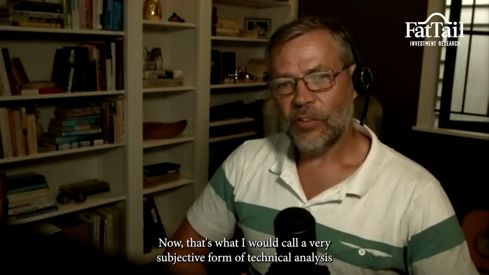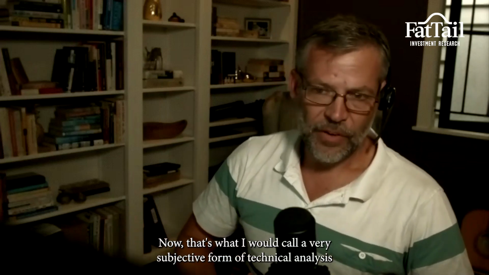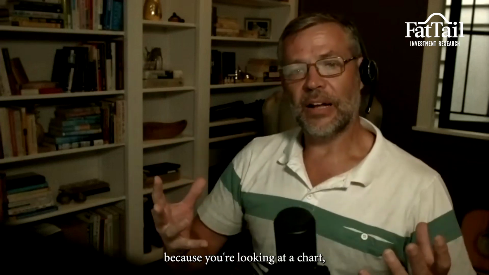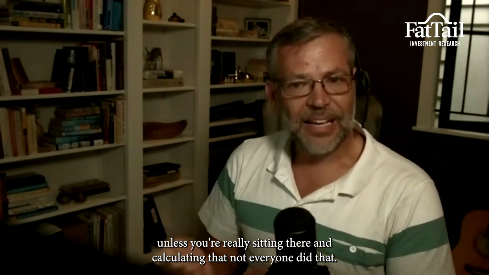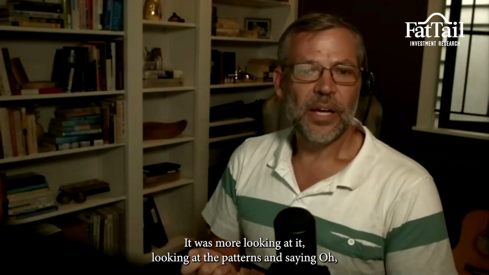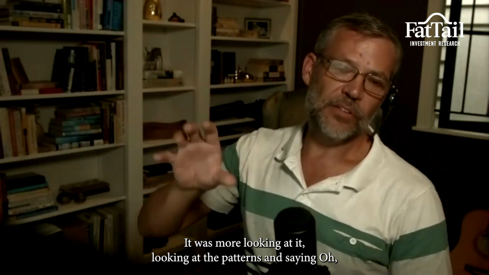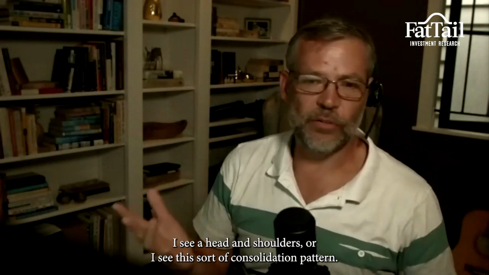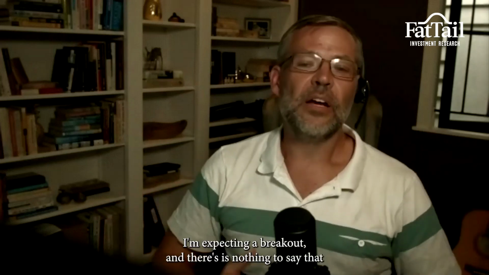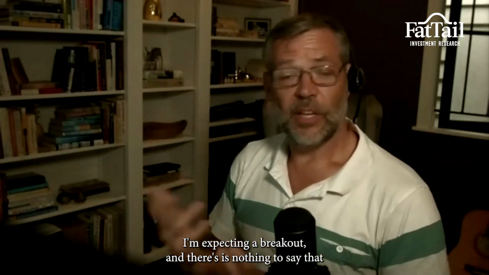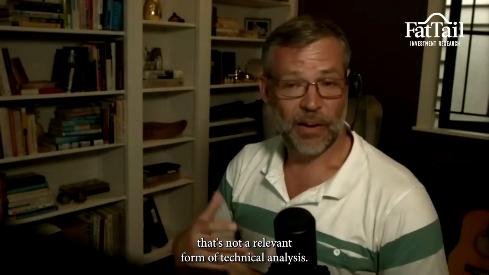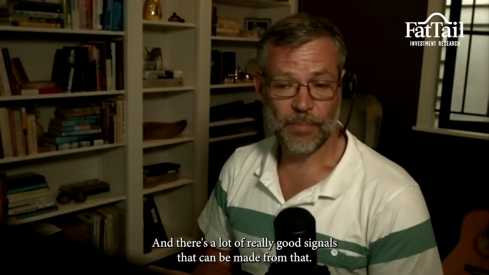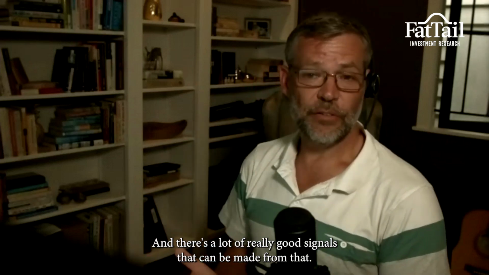Now, that's what I would call a very subjective form of technical analysis, because you're looking at a chart, unless you're really sitting there calculating, and not everyone did that. It was more looking at the patterns and saying, I see a head and shoulders, or I see this sort of consolidation pattern, I'm expecting a breakout. And there's nothing to say that that's not a relevant form of technical analysis, and there's a lot of really good signals that can be made from that.